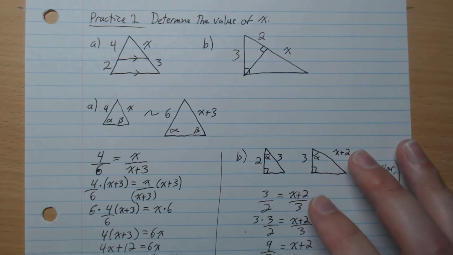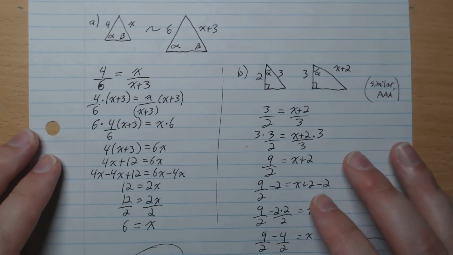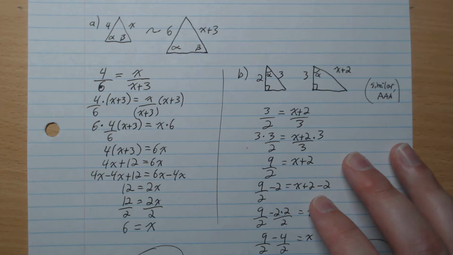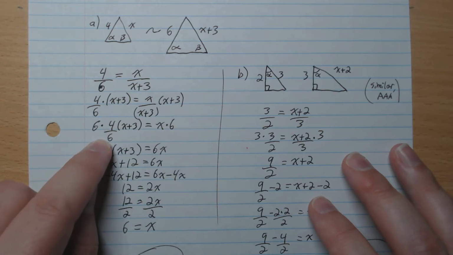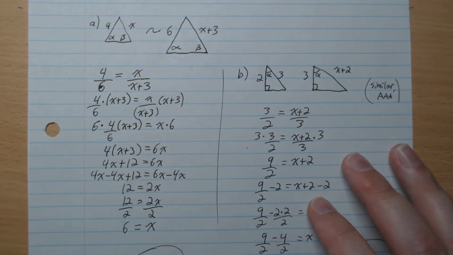And our goal is to isolate x. So let's do some algebra. Times x plus 3 on both sides. So this x plus 3 cancels out. And we have this now. We have a divided by 6 here. So we're going to go times 6 on both sides.